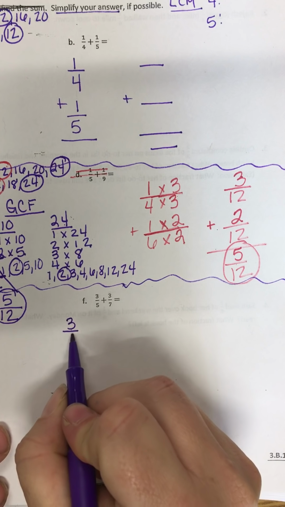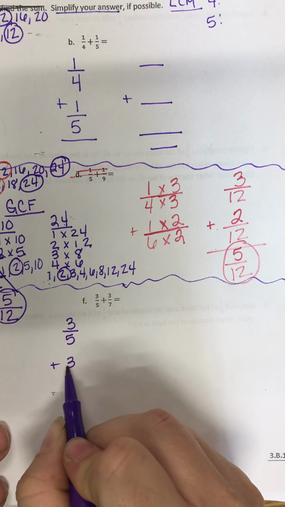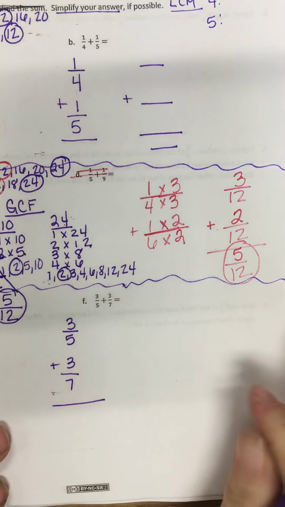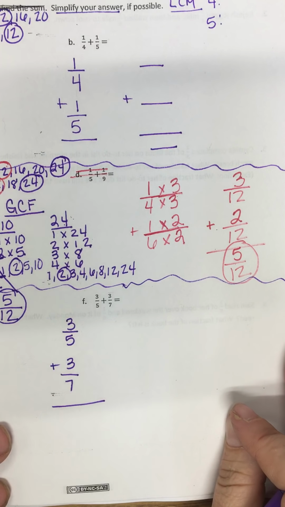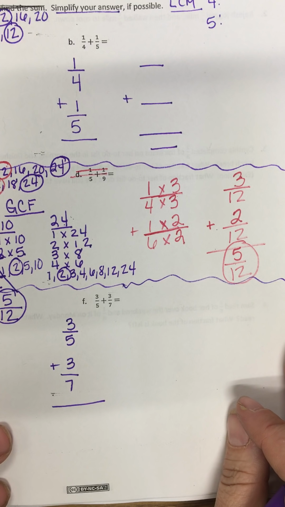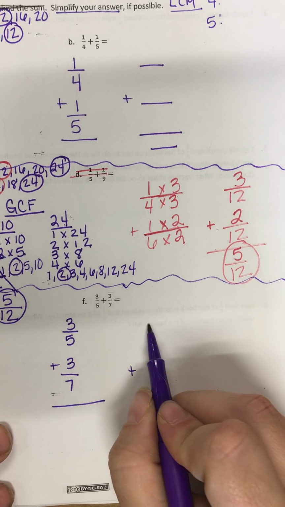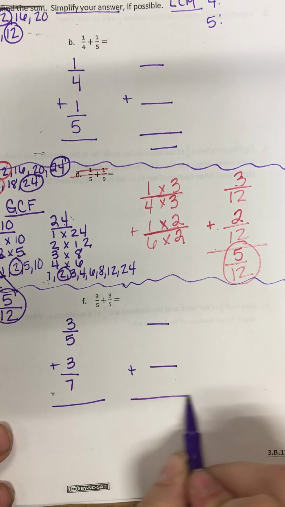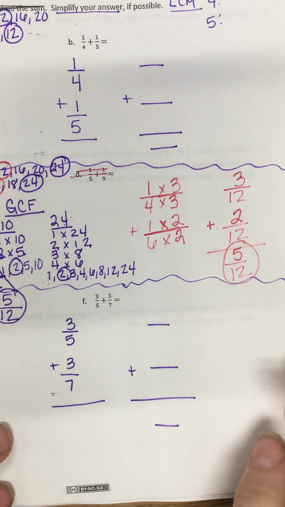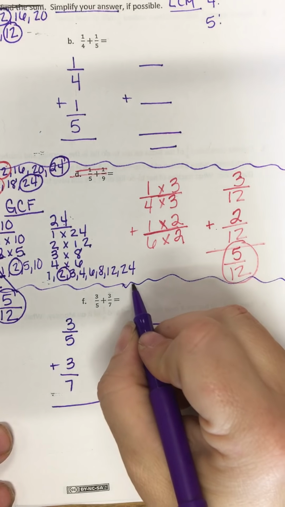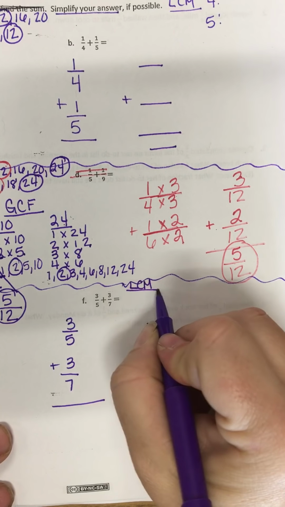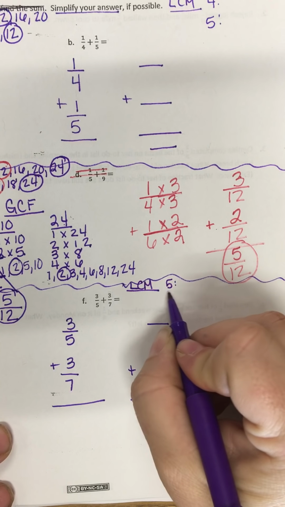3/5 plus 3/7. The numerators are the same, but the denominators are different. In order to add and subtract fractions, I must have a common denominator. So although the numerators are the same, I still have to find that least common multiple before I can add. I need to find the least common multiple for 5 and 7.